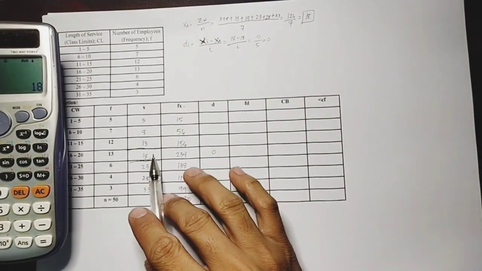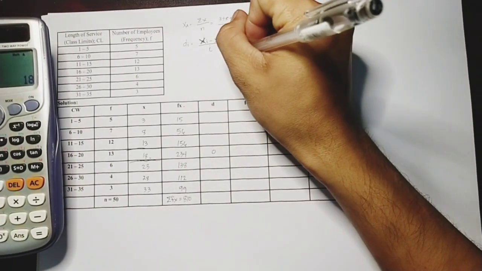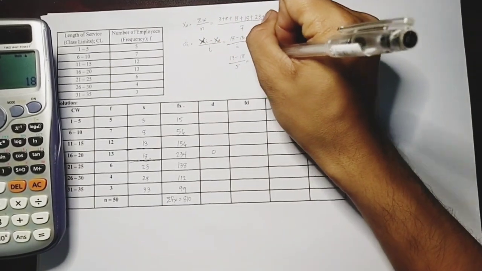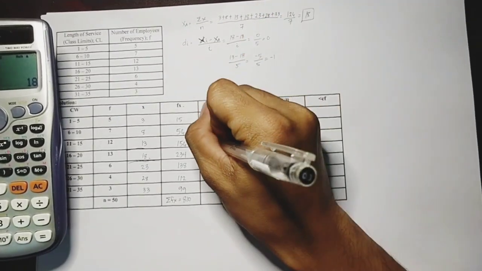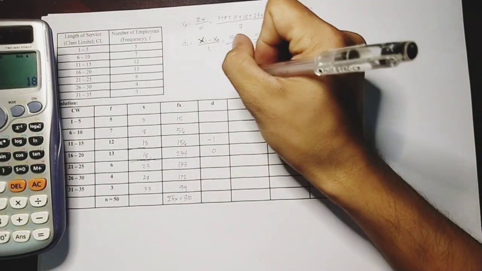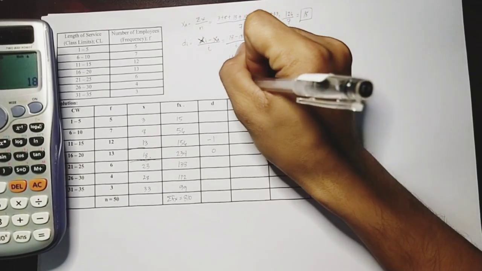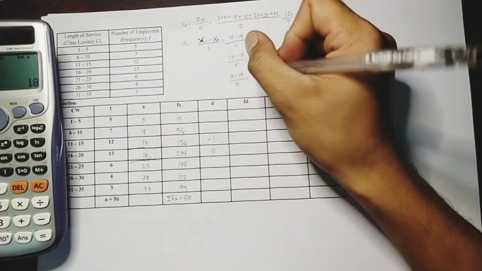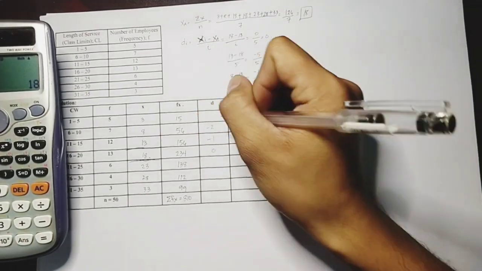Next, we have to get our deviation here sa class 11 to 15. So, we have 13 minus 18 over 5 is equals to negative 5 over 5 which is equals to negative 1. Okay, nakuha natin dyan yung deviation, negative 1. Next, let's proceed here. So, we have 8 minus 18 divided by 5, our class interval, which is negative 10. Negative 10 over 5 is equals to negative 2. So, we have here negative 2.